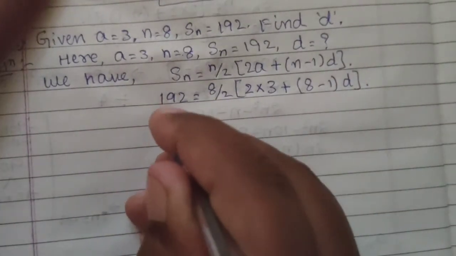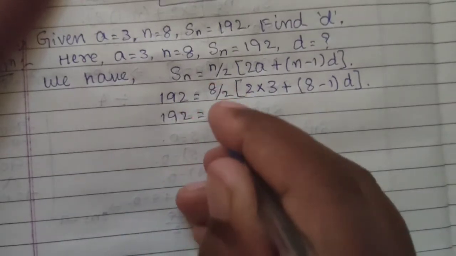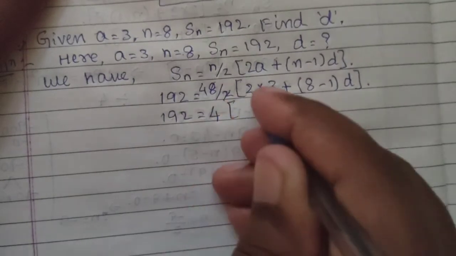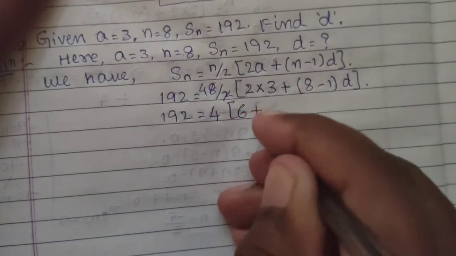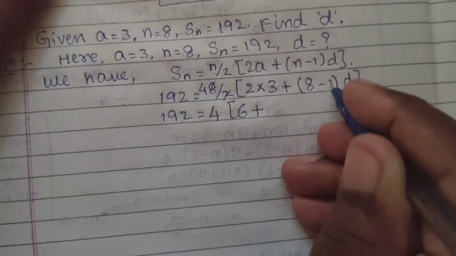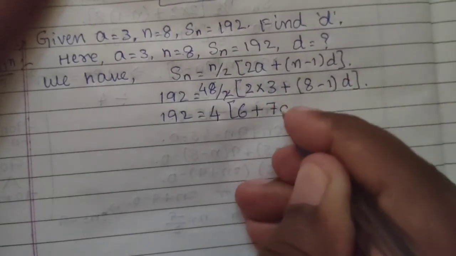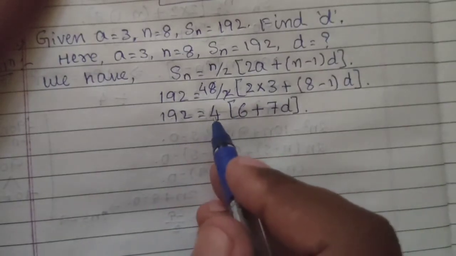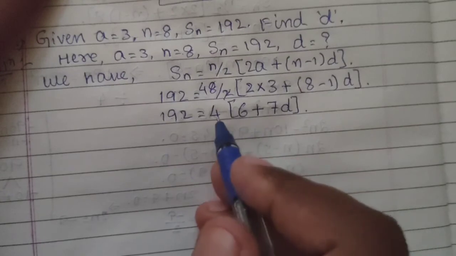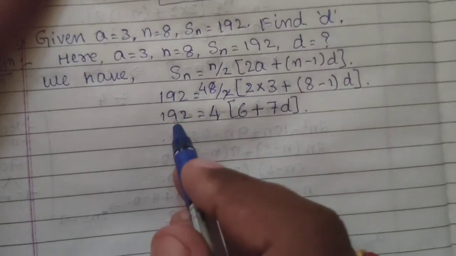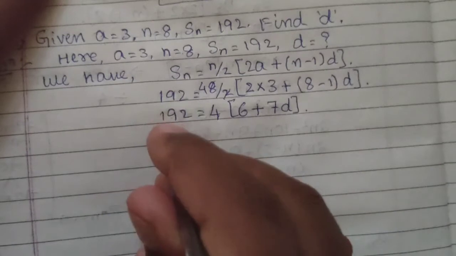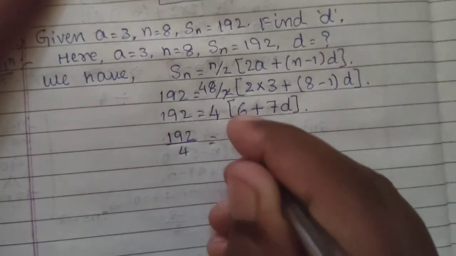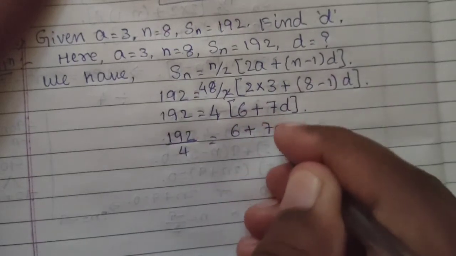That is 192. 8 by 2 gives 4. 2 into 3 is 6 plus 8 minus 1, 7, 7 into d, 7d. Here these two terms are connected with a multiplication sign. So when we shift this 4 to the left side, it goes to the denominator. 192 divided by 4 is equal to 6 plus 7d.